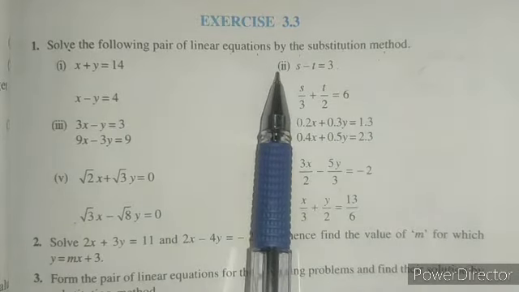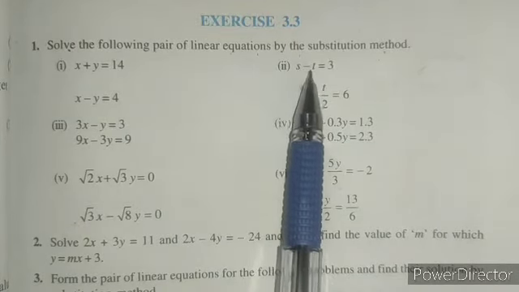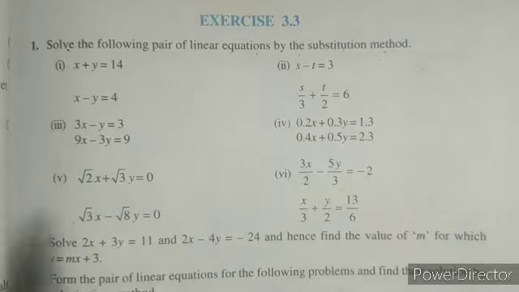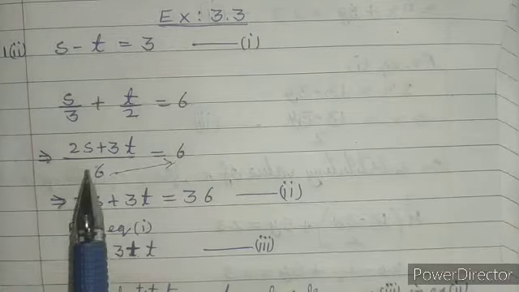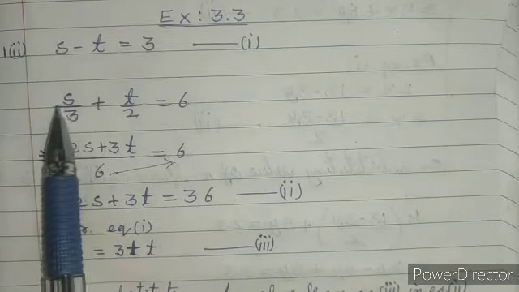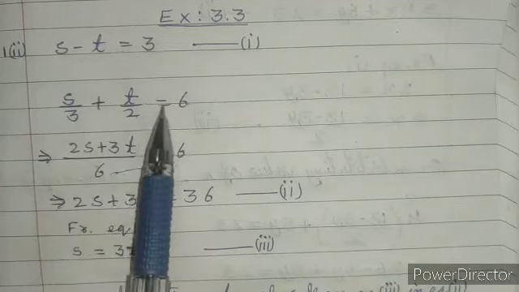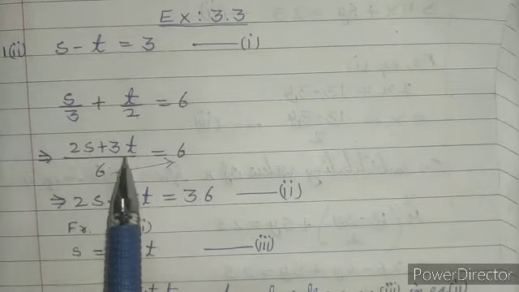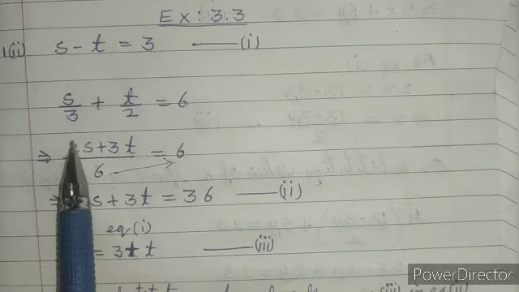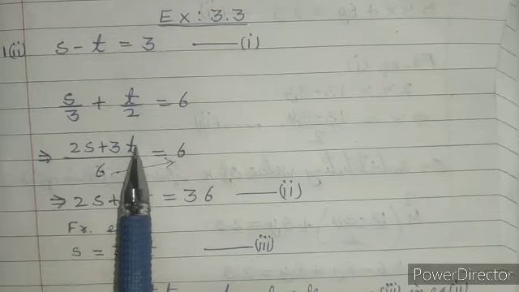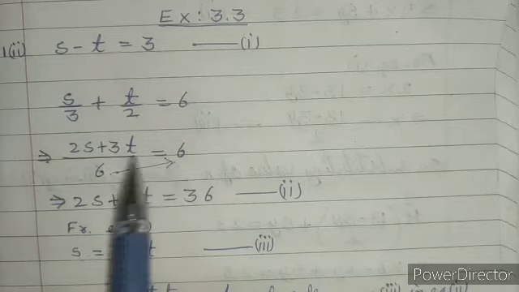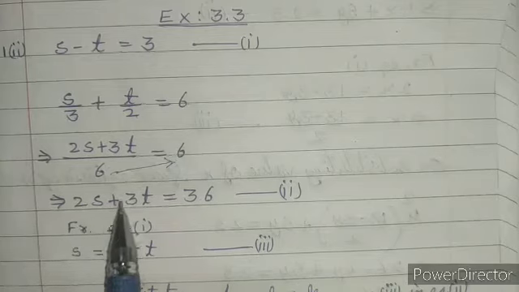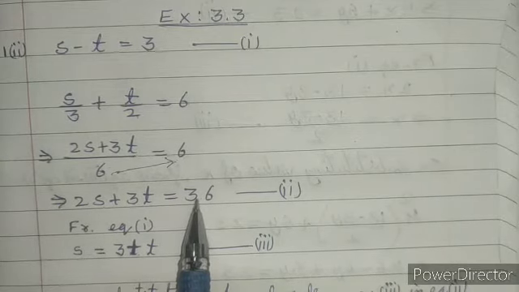Now I am doing the second part of it, that was s minus t equal to 3 and s by 3 plus t by 2 equal to 6. First of all we will simplify equation second, that was s upon 3 plus t by 2 equal to 6. Here the LCM of 3 and 2 is 6. After taking LCM we get equation second as 2s plus 3t upon 6 equal to 6. On multiplying both sides by 6 we will get 2s plus 3t equal to 36.